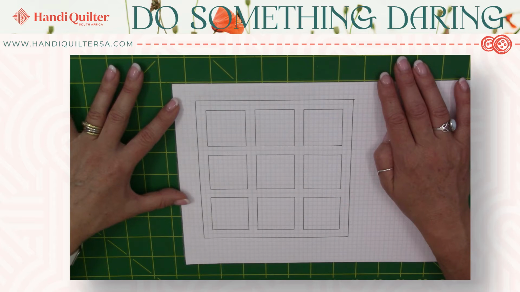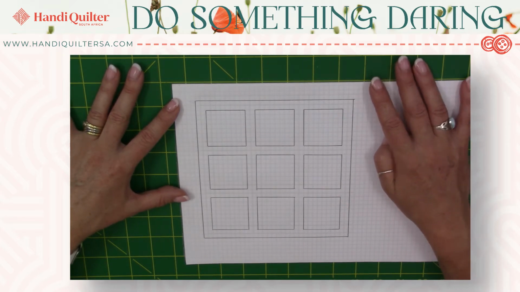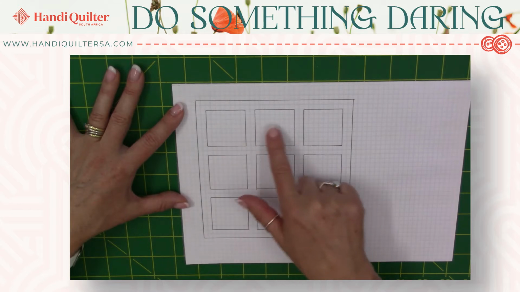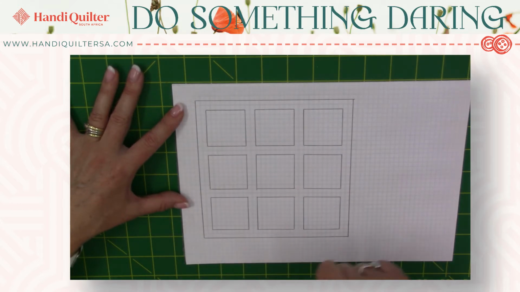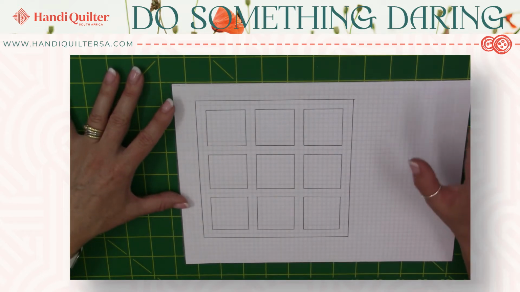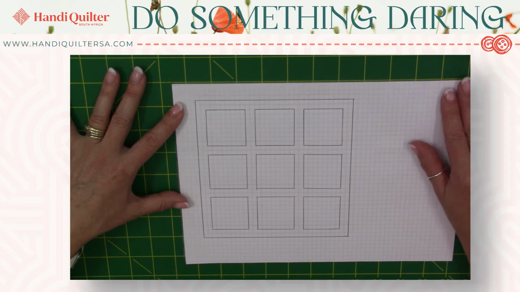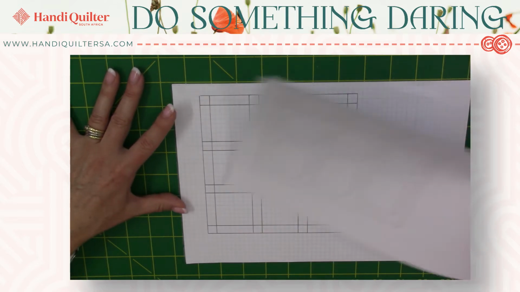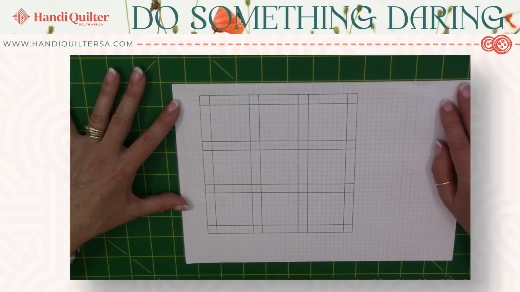Let's start off looking at different quilt structures. So in terms of the layout of the blocks, this one is a very simple one. I've got 9 blocks and they're surrounded by sashings. In this case, it would all be one color. The alternative would be to have something like this.